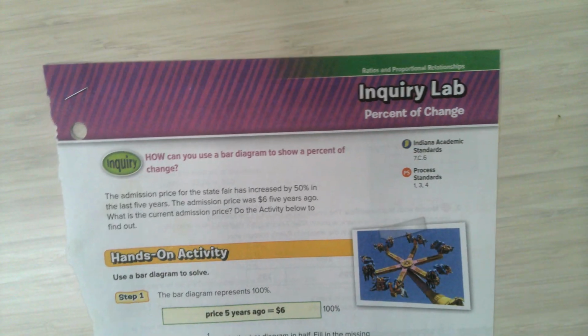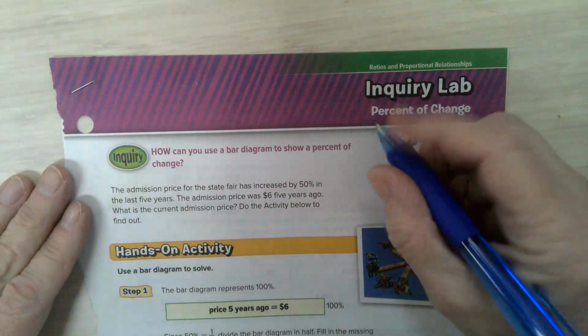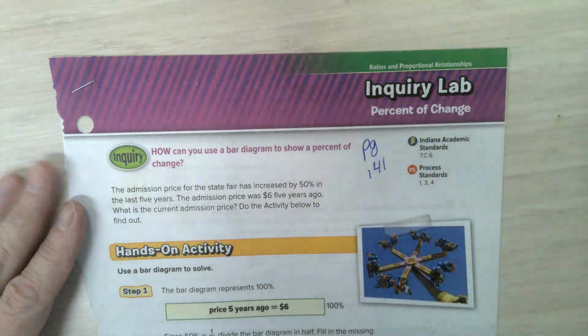Hi, this is Mrs. Robertson, and today we're going to learn about percent of change in my Math 7 cluster class. We're going to start by looking at the inquiry lab located in your math book on page 141.